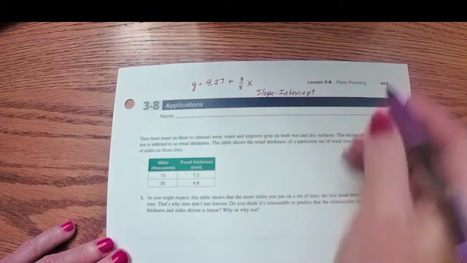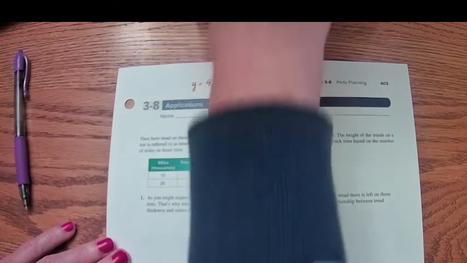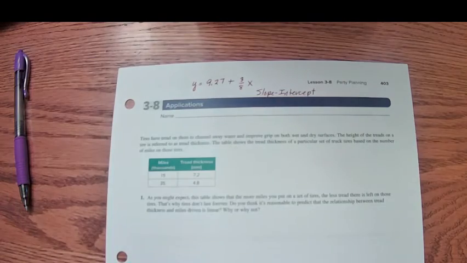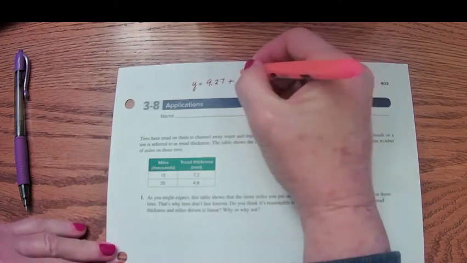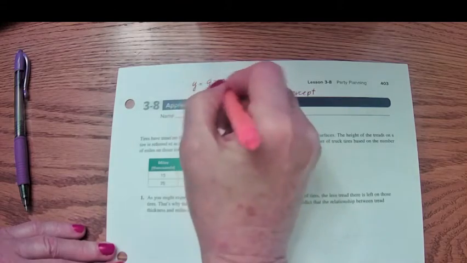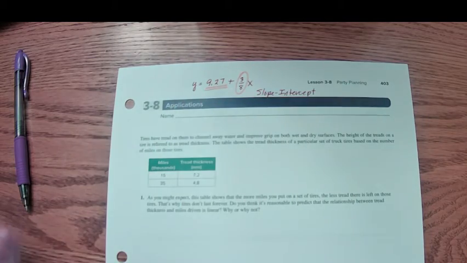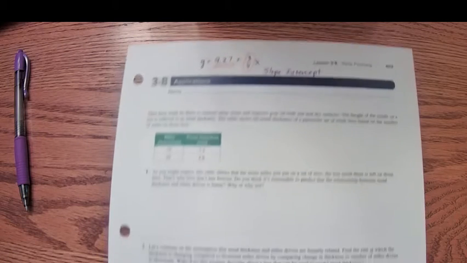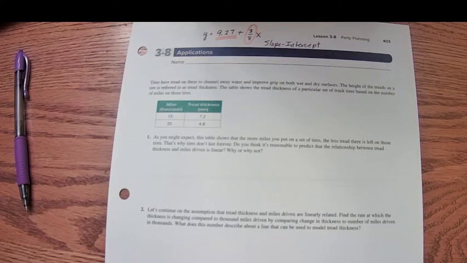Why would this be called slope-intercept form? Because you have the slope. In this case, it would be up 3 over 8, up 3 over 8, up 3 over 8. And you have the y-intercept. When x is 0, where does it cross that vertical y-axis? All right, so there are other forms for the equation of a line, and we're going to learn a different one today, point-slope form.